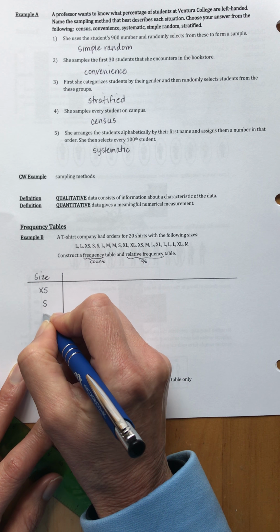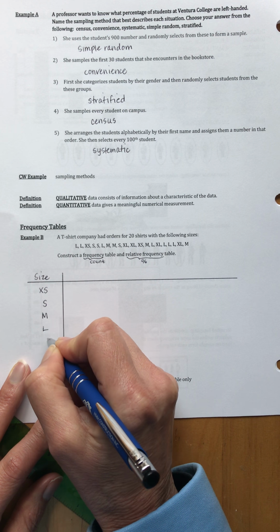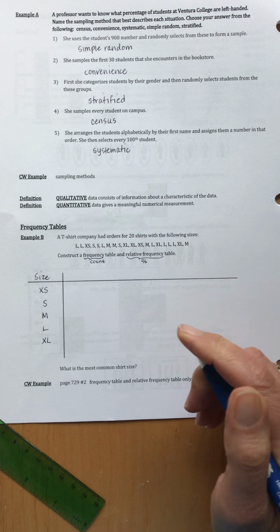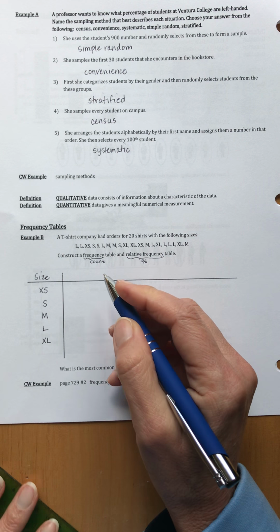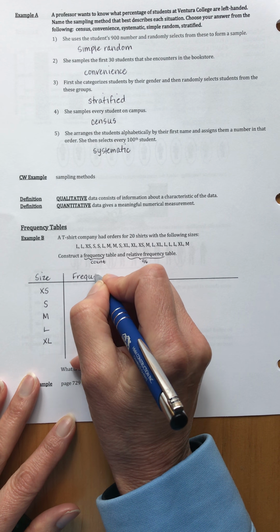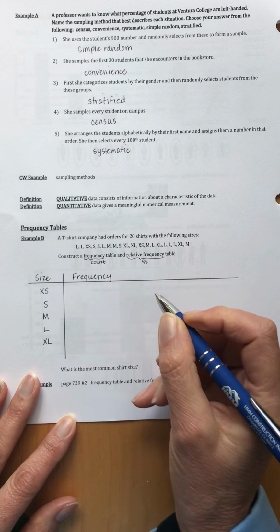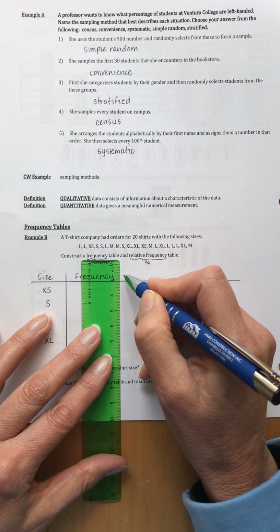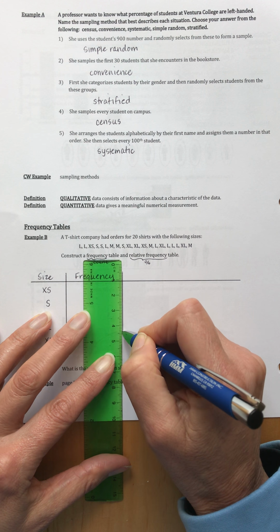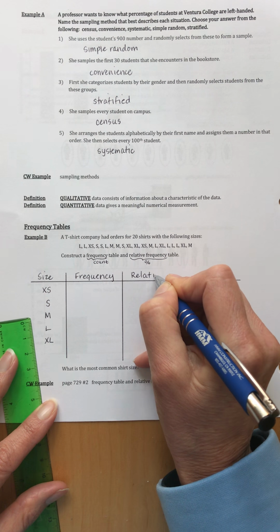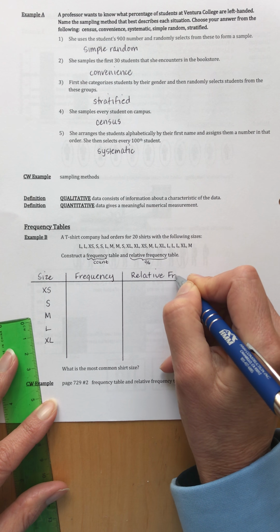Then we go small, and then medium, and then large, and then extra large. Okay? So then if you want a tally column, you can. But I think it might be easiest just to go through and count them up. It's probably a little faster. And then once we have the frequency, we want to go ahead and find the relative frequency.